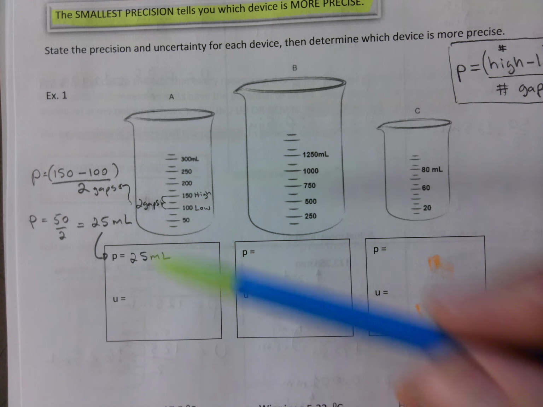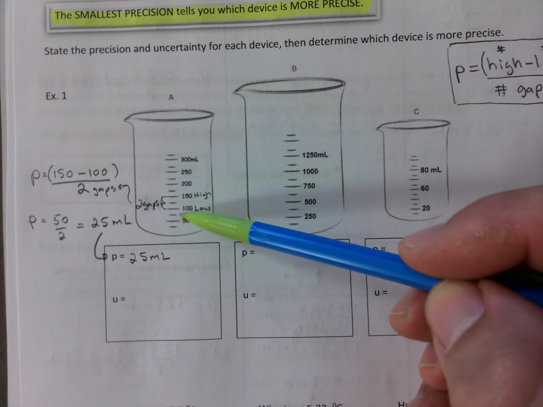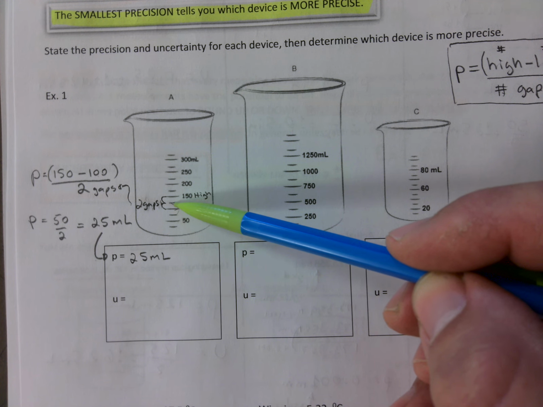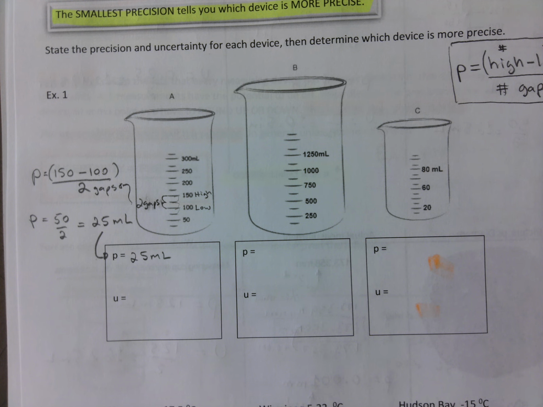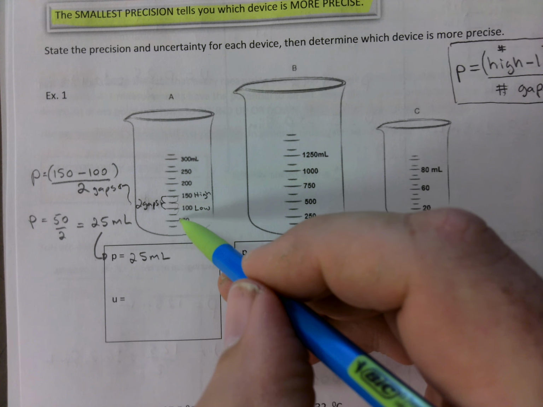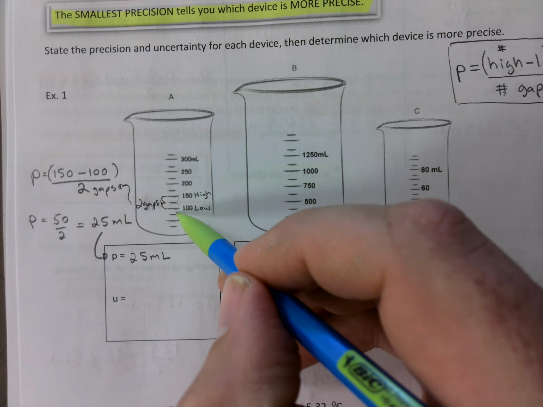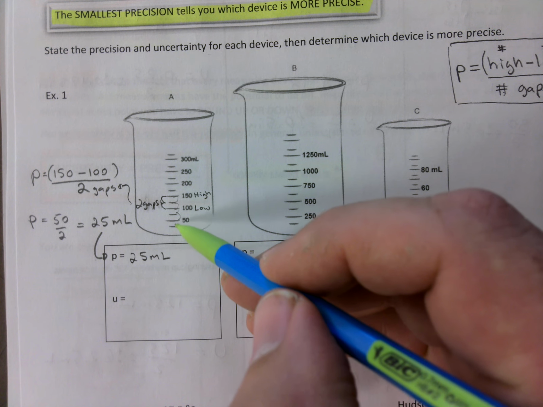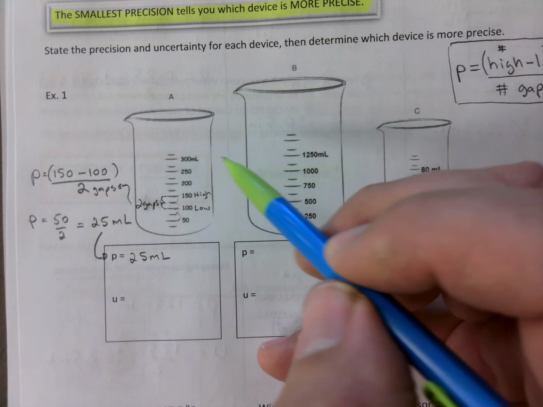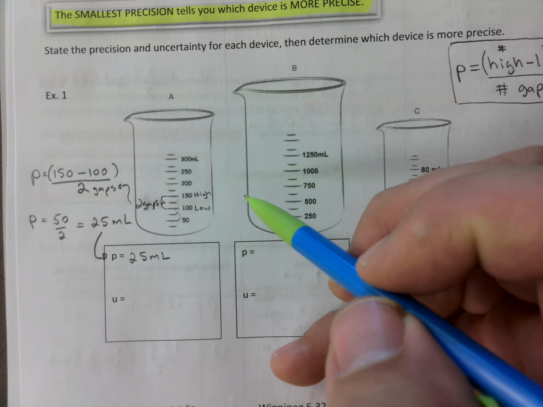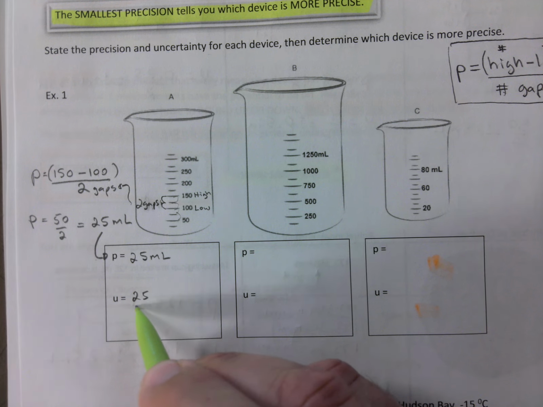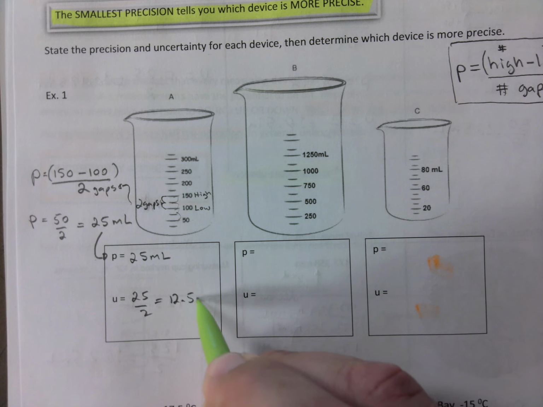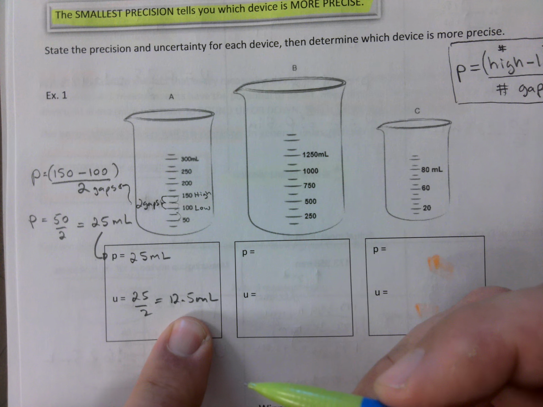Check it, please. Does it make sense? Let's see. 50, 75, 100, 125, 150, right? It adds up. So now you know you're on the right track. Some students just do this, and let's say they get 50. They forgot to divide by 2. You should be able to go 50, 100. Wait a minute, that can't be, right? You should be able to go up the stairs, or if it's a dial, come up with the numbers that are already there if you start somewhere, okay? So how do you get uncertainty? Same way as before. That's 12.5 mLs, okay?